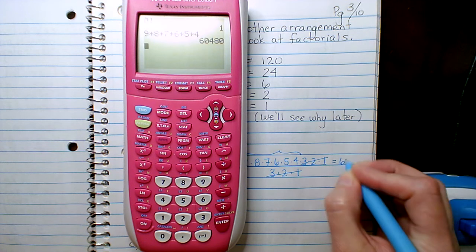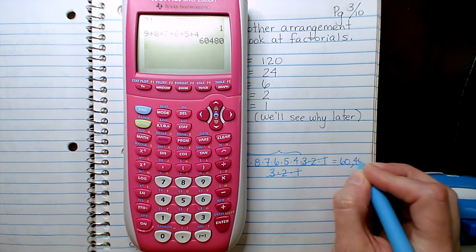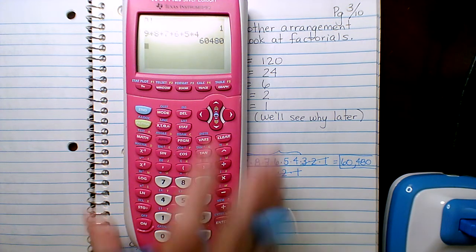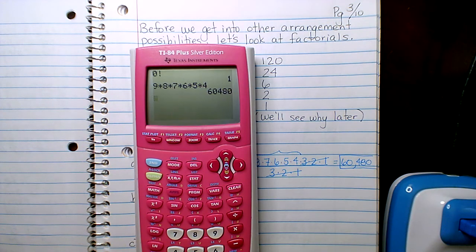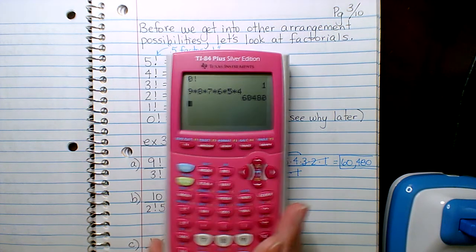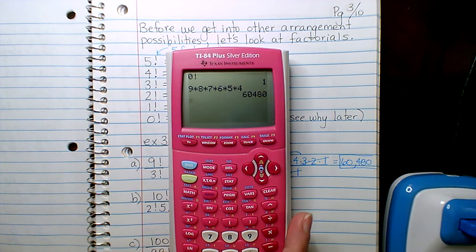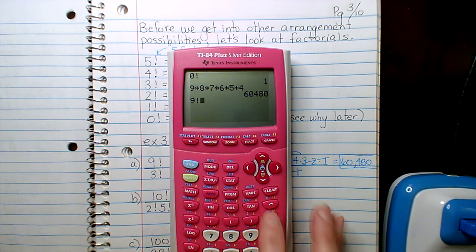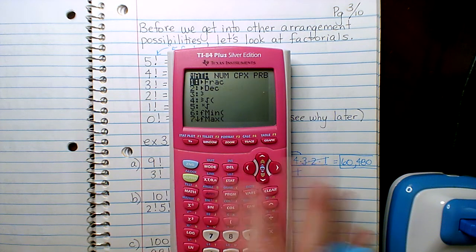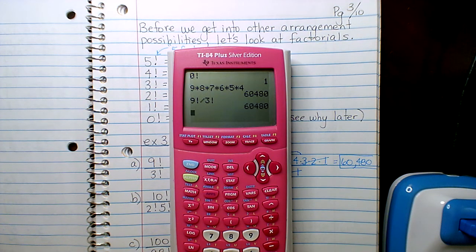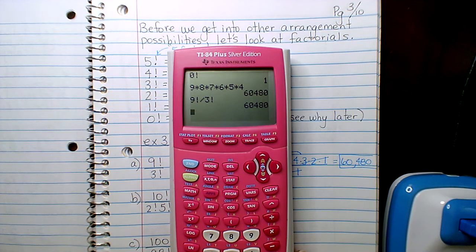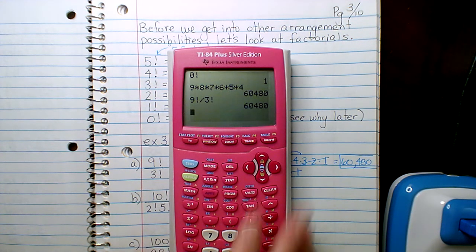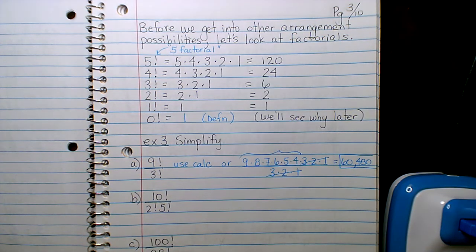And we get, what, 60,480. Got a little bit of a glare there. Sorry about that. Now, if you wanted to put in the original problem, you could. The original problem was 9 factorial divided by 3 factorial. So either way, this is just showing you the behind the scenes action of what your calculator's doing.